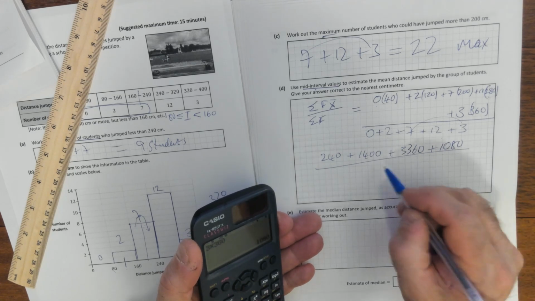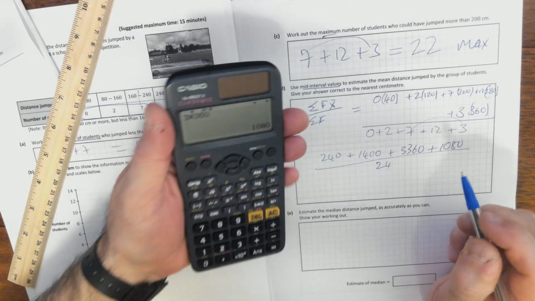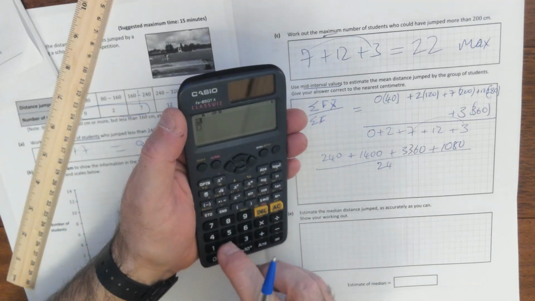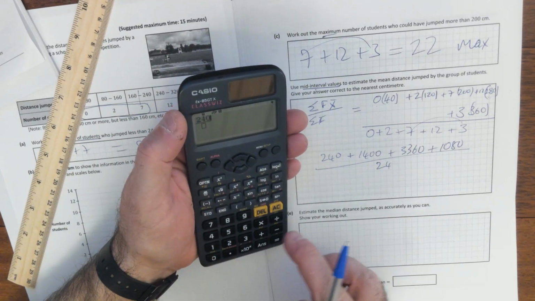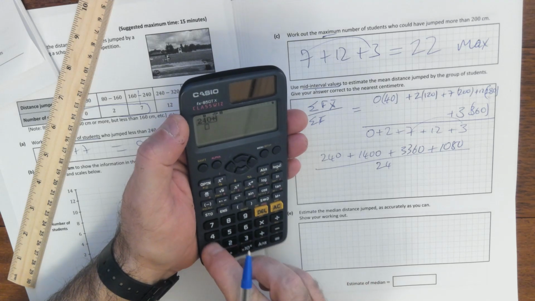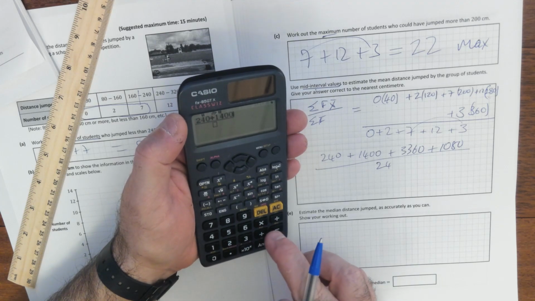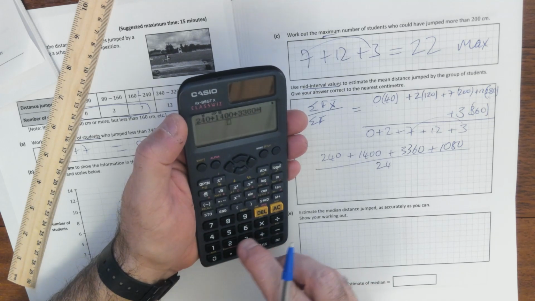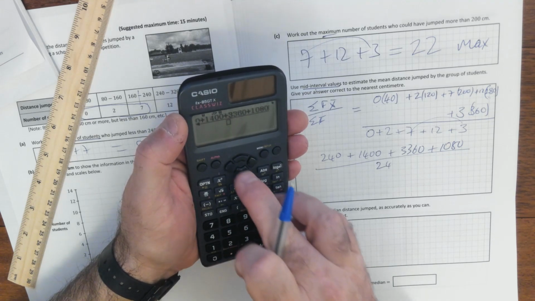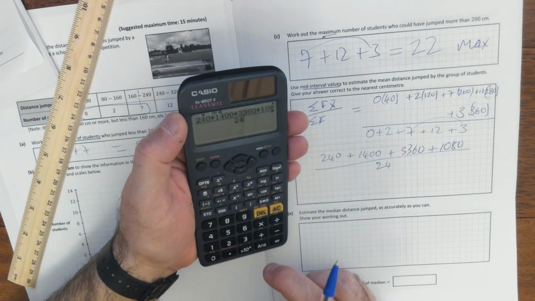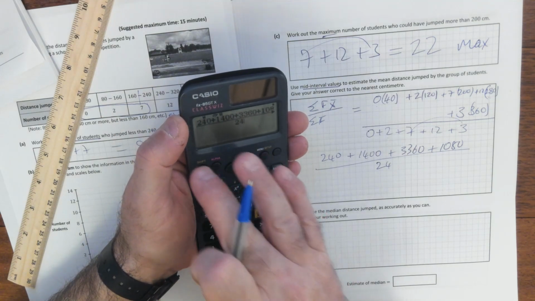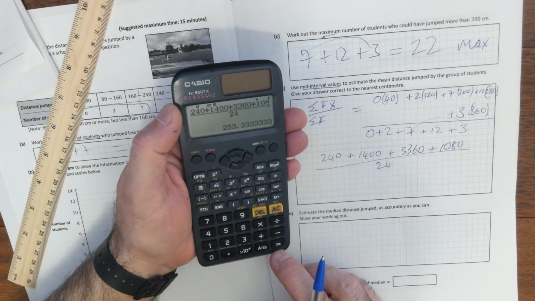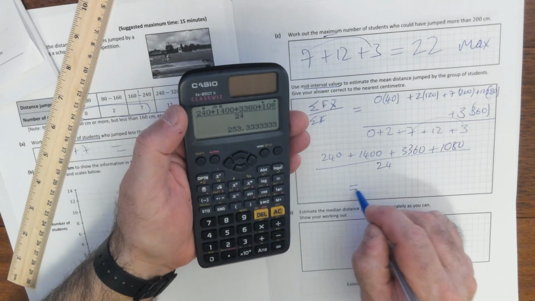and 224. Okay, and on reflection, it might have been easier to do this from the very beginning and to put all the numbers into the calculator and let it calculate them all. But this is where we're at now. All over 24. Might end up being a decimal, so I'll go shift approximation to get to see that as a decimal.